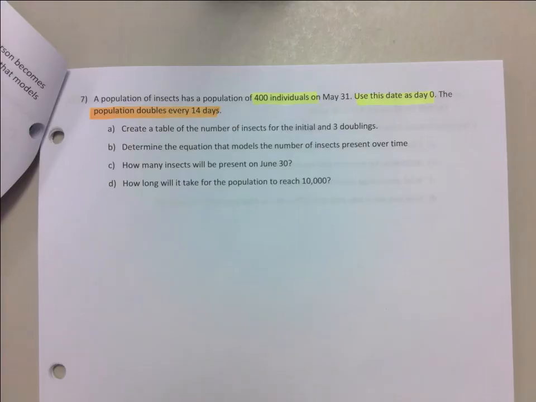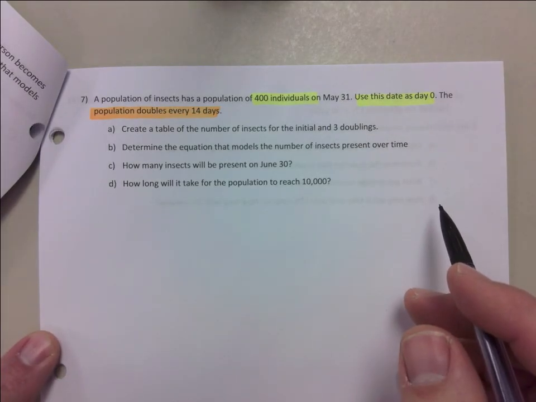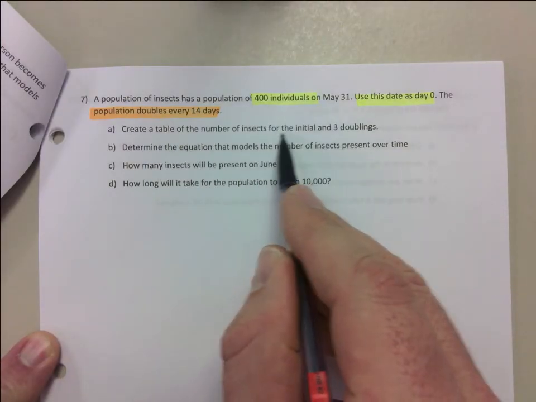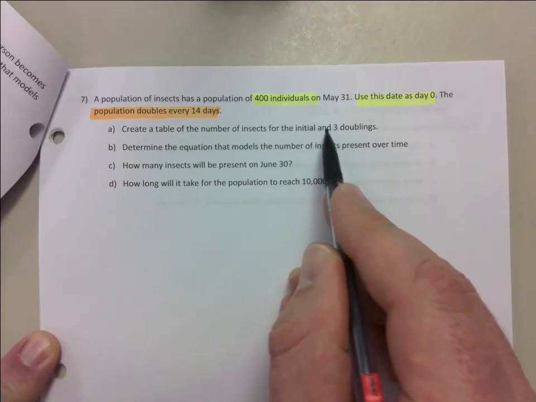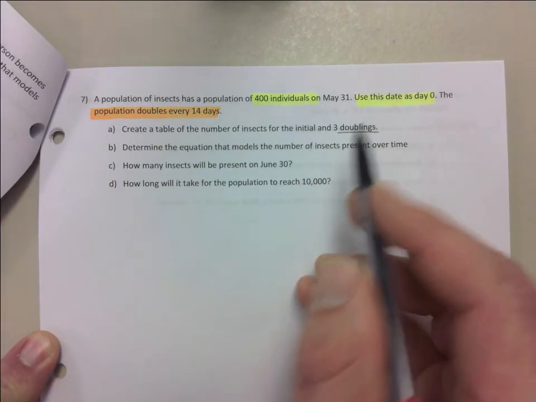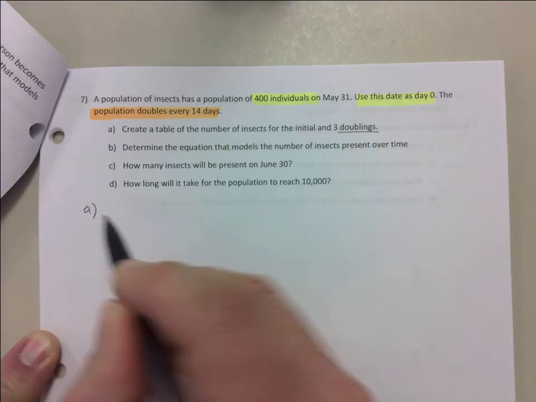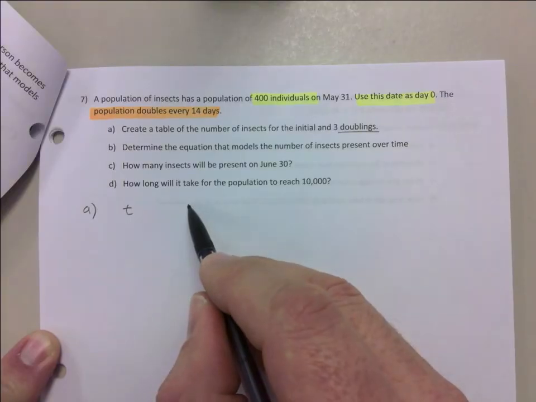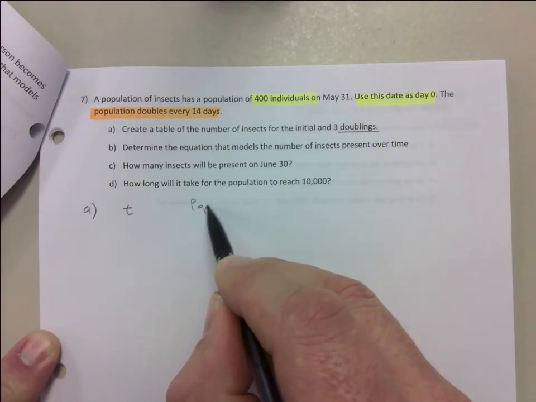You should probably have a doubling time scenario, an example on your study sheet, and a half-life. I'm just saying it would be very good for you. Create a table of the number of insects for the initial and 3 doublings. Okay, let's do that. We've got time and we've got population.